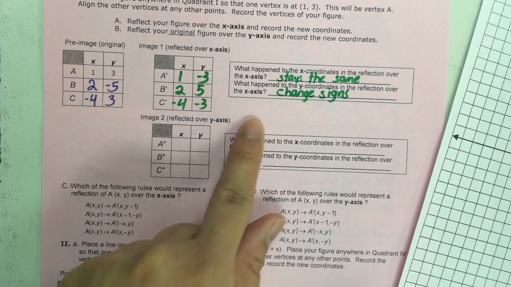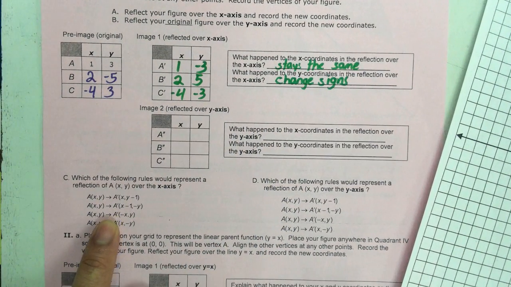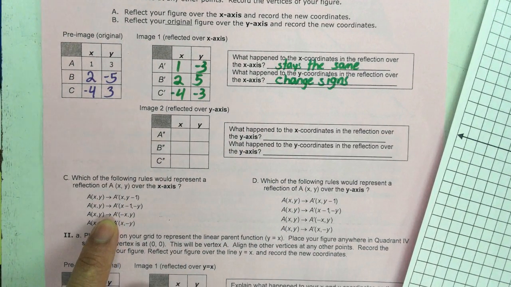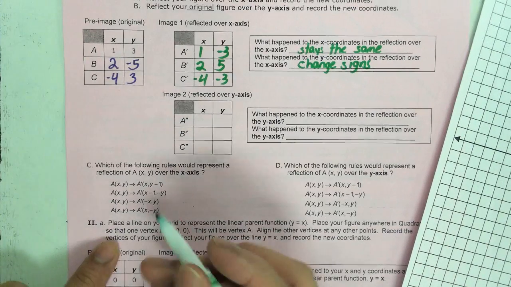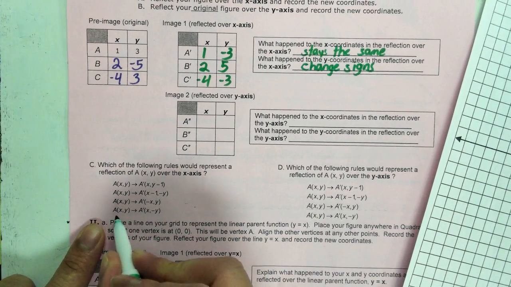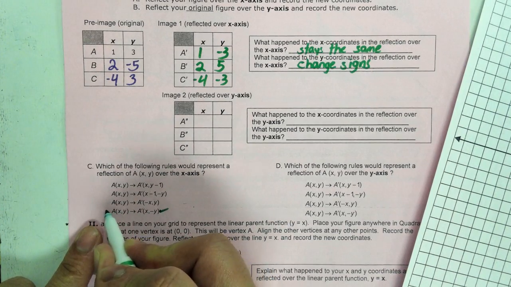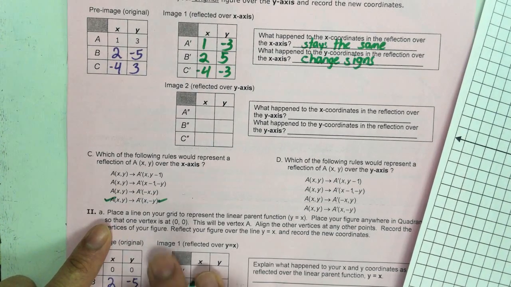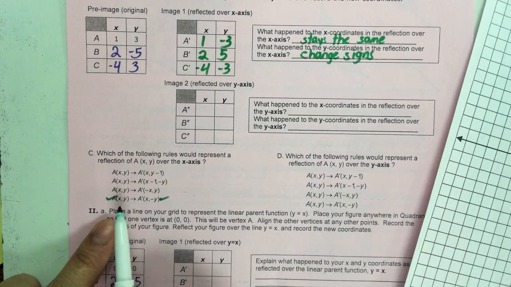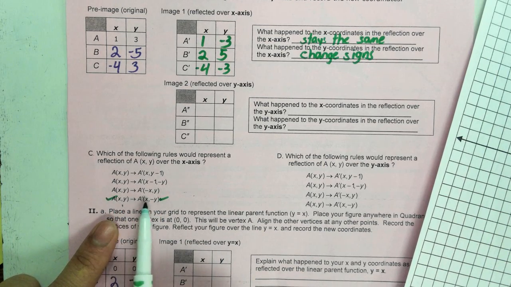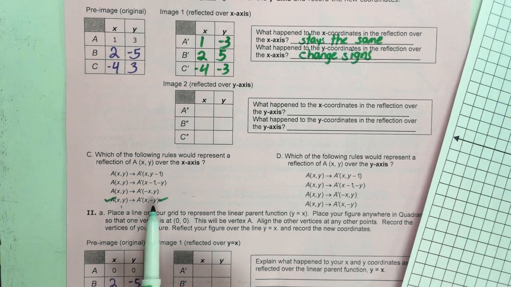So from here, dropping down to part C: which of the following rules represent a reflection over the x-axis? It's going to be rule number 4 right here. This rule tells me x stays as x, it stays the same, and y changes sign. y becomes a negative y here.